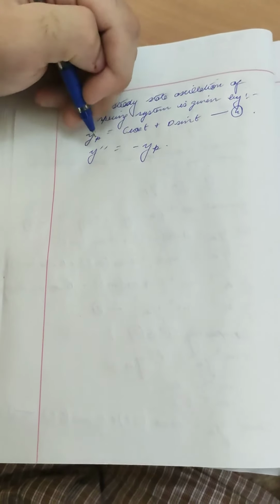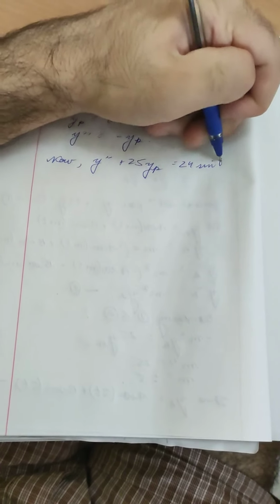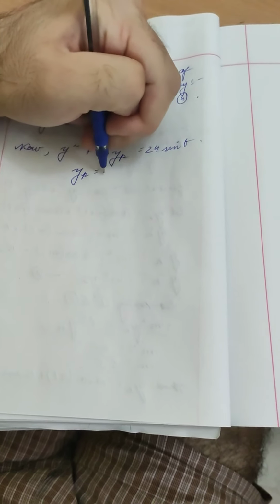So what we're going to land up with is now y double dash plus 25 yp equals 24 sin t, from the initial equation, the one that we were given in the beginning. So we get yp equals sin t. Let's call this equation fifth.